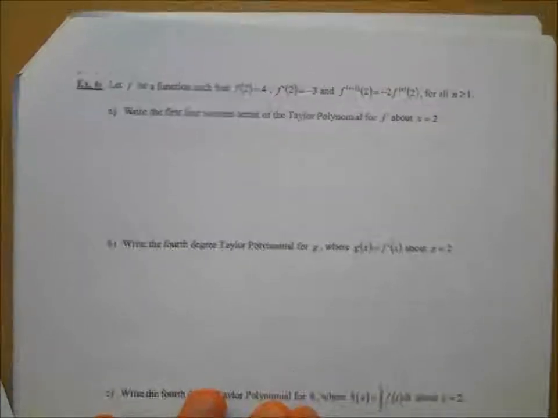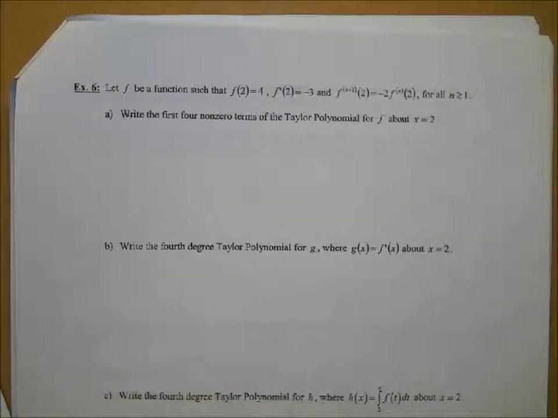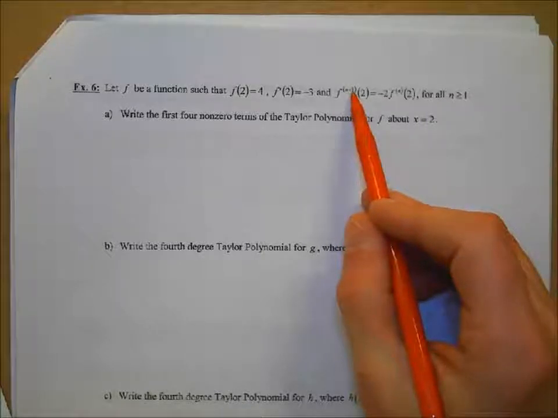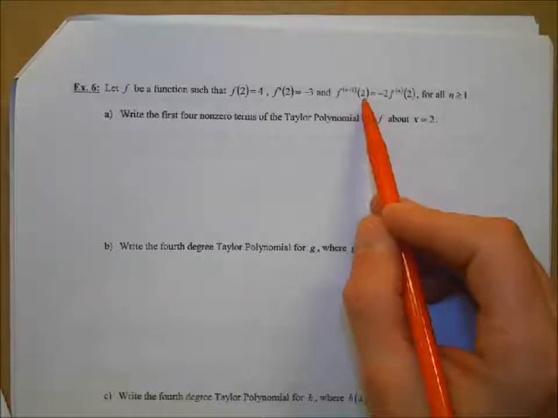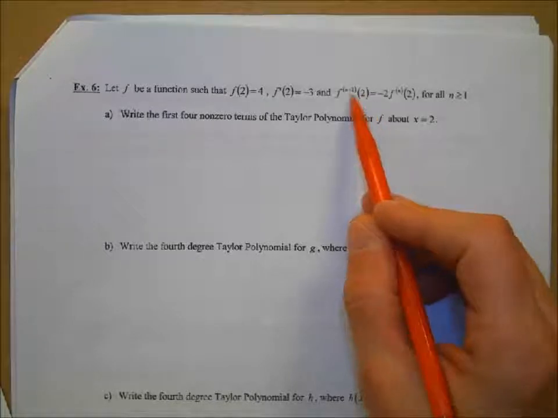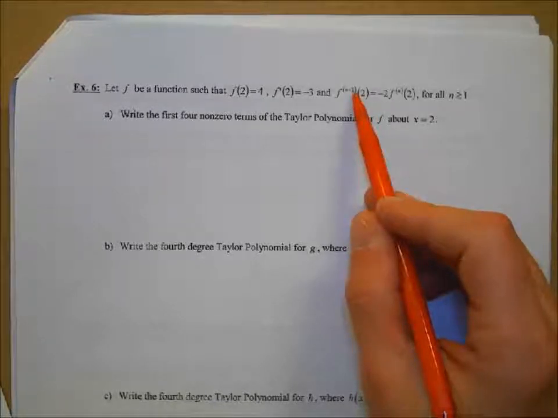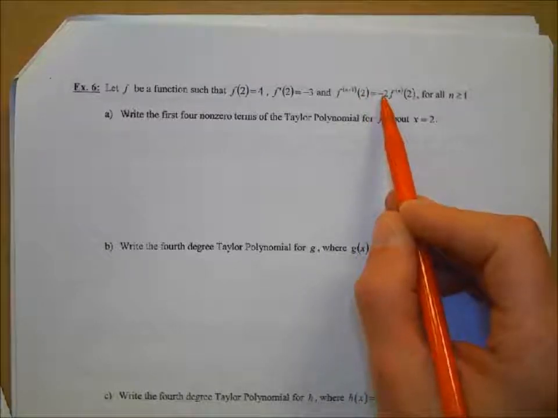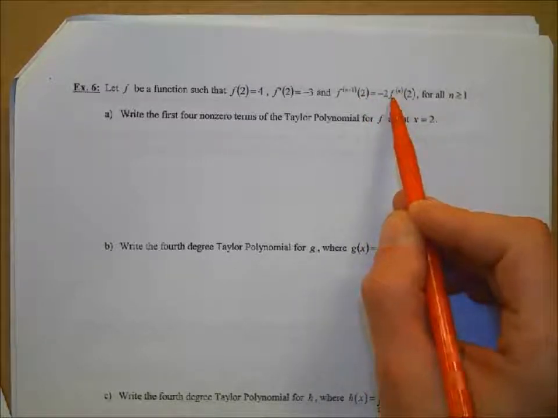All right. Well, let f be a function such that f of 2 is 4, f prime of 2 equals -3, and the n plus 1th derivative of f at 2 is the same as -2 times the nth derivative of f at 2.